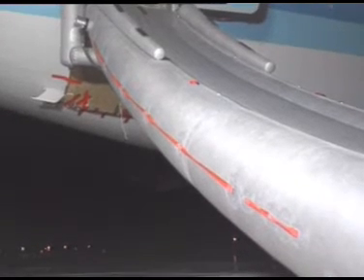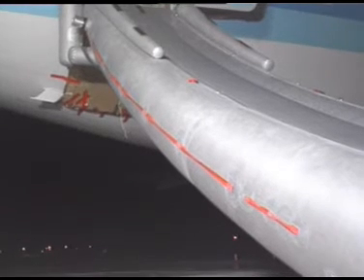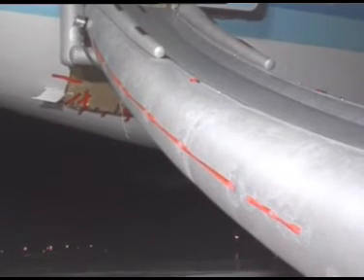In the event of a ditching, grasp lines are fitted around the outside of the inflatable to facilitate the use of the slide as a flotation device.